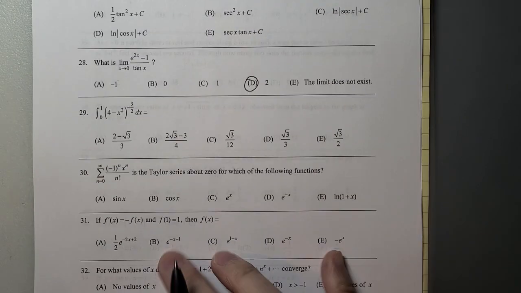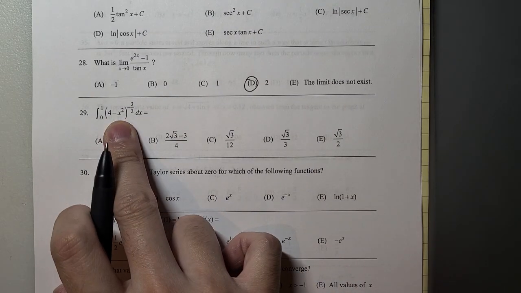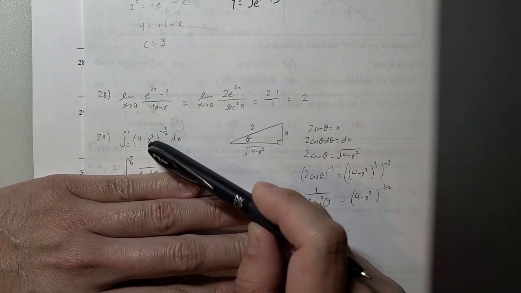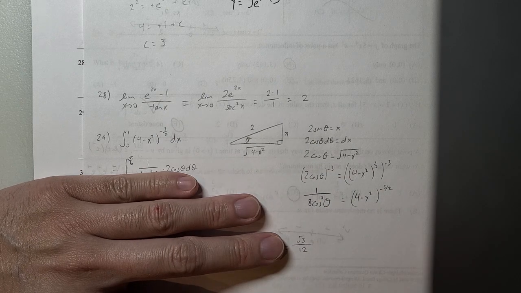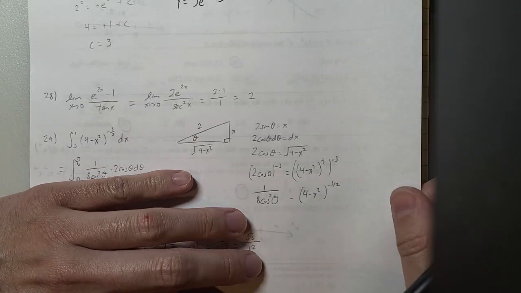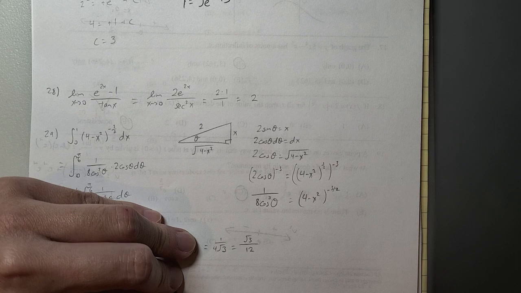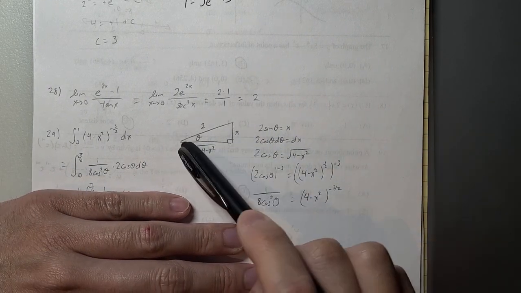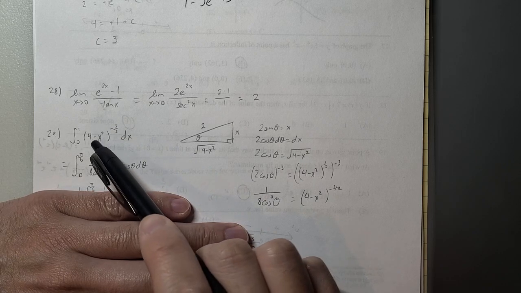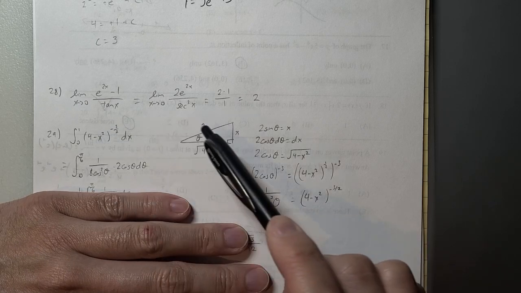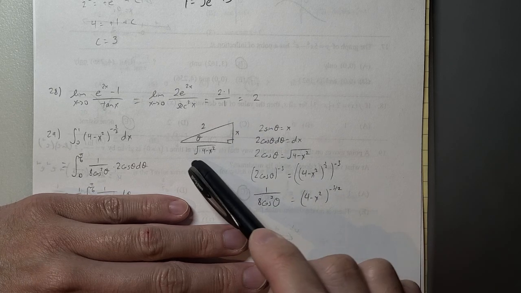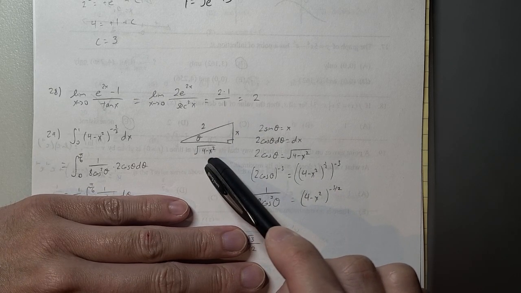Okay. This one, I wrote over here. Since I recognize it's something squared minus something squared, I was thinking trig sub. So if you see my crash course on trig sub video, I do it differently than what most people teach. I set up the triangle first, okay? I know that this is something squared minus something squared, so I know 2 is the hypotenuse, x is one of the sides, and square root of 4 minus x squared is the last side, okay?